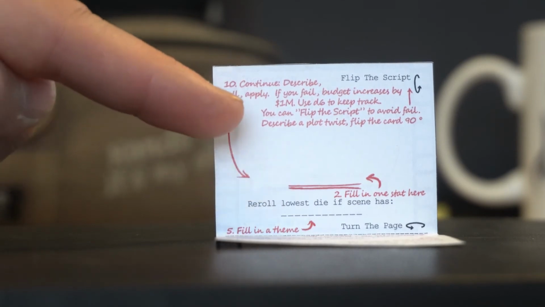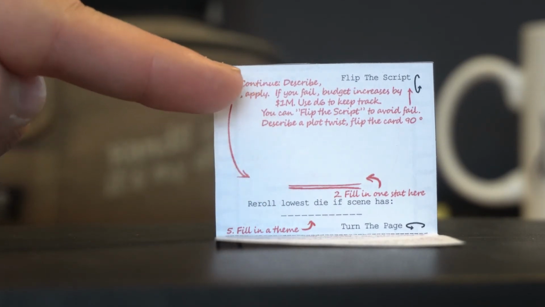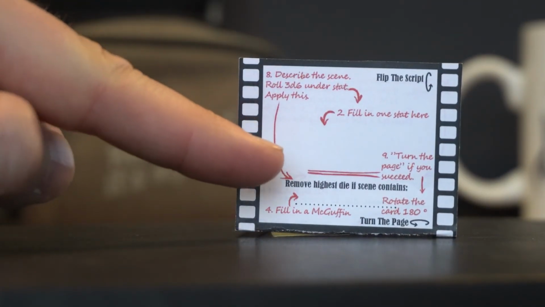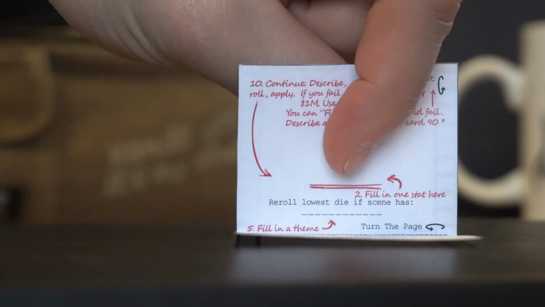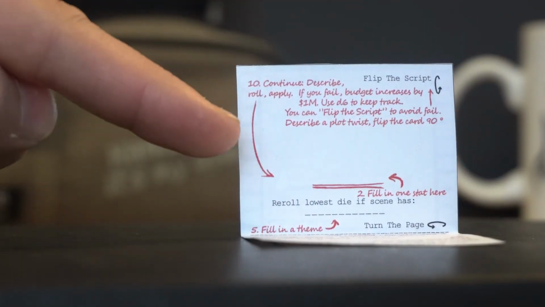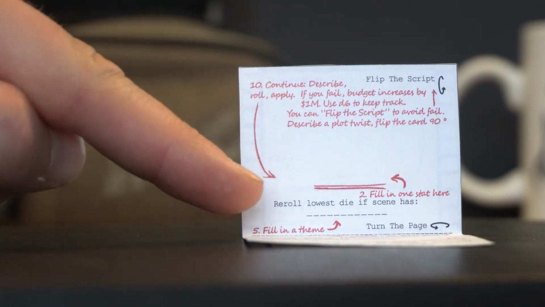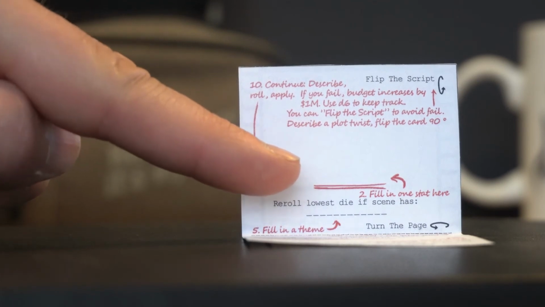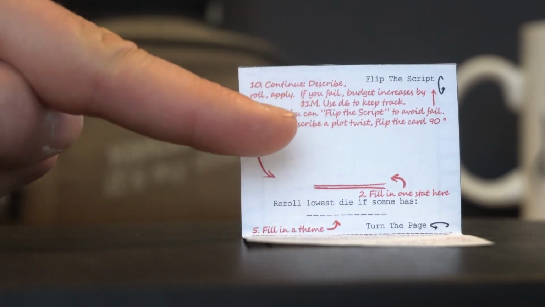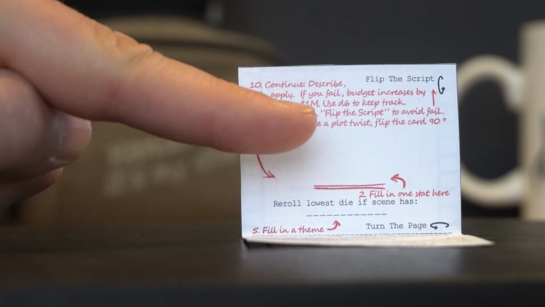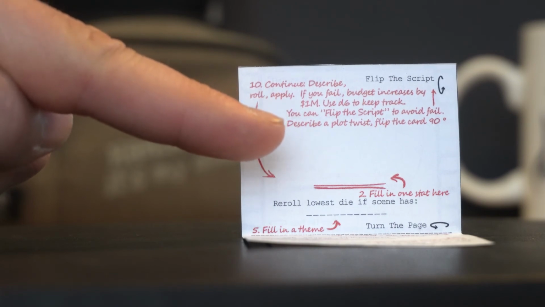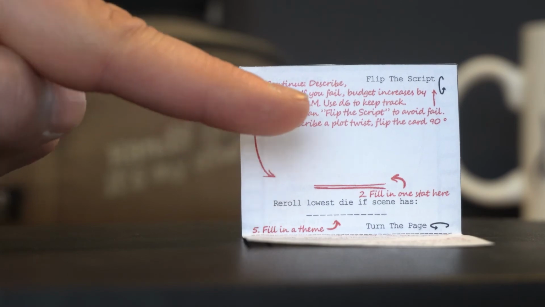So what happens here is that the player will first most likely succeed on this side of the page, then go to this side of the page and be explained what happens if you fail, because they're most likely going to fail on this side. And then of course they will say, okay, you increased your budget by $1 million and use a d6 to keep track, or you can try to flip the script to avoid the failure by flipping the card.